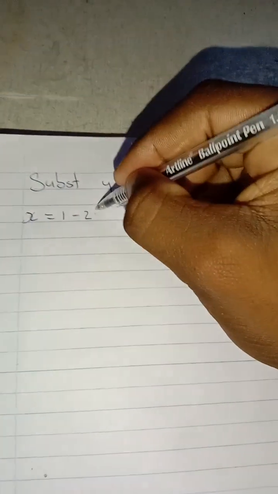And then we're gonna say substitute y into equation 1, and then we're gonna say x is equals to 1 minus 2y, and then we substitute. So our first x was 1. Then put this in the calculator.